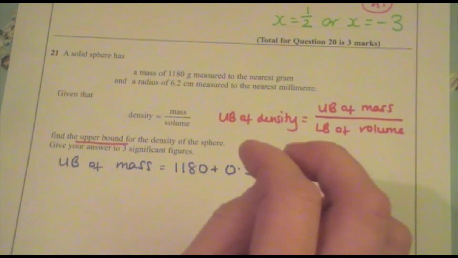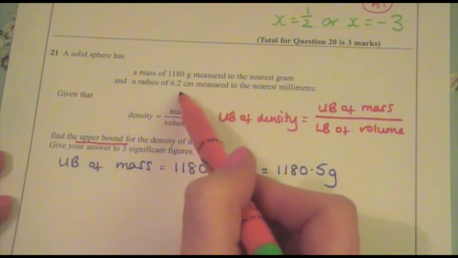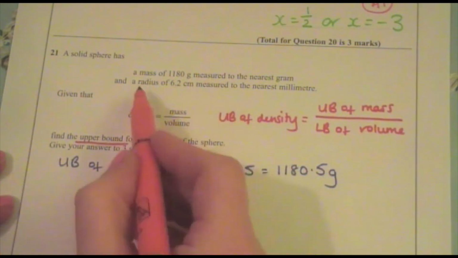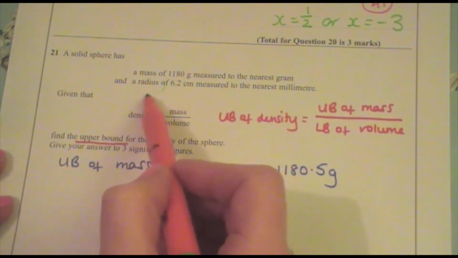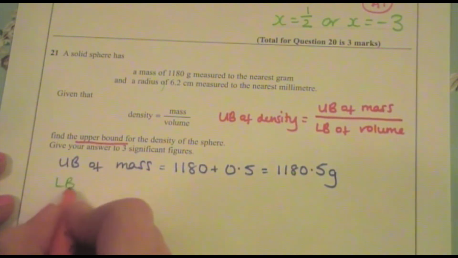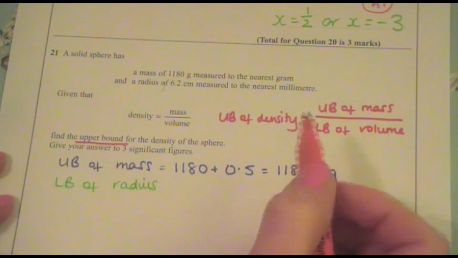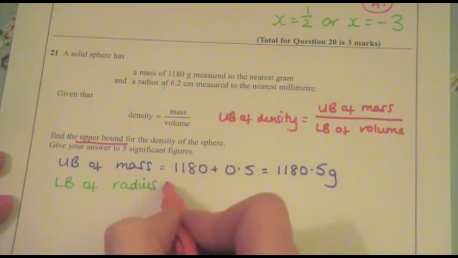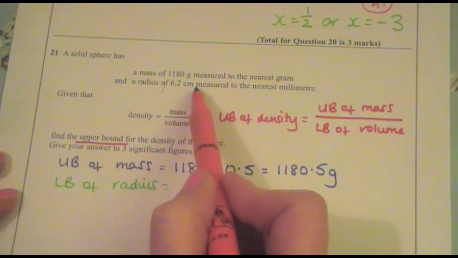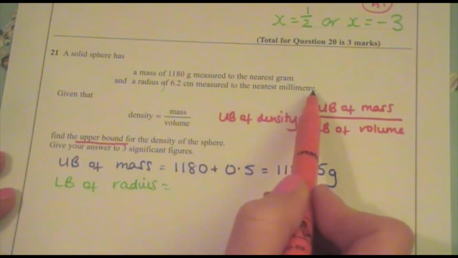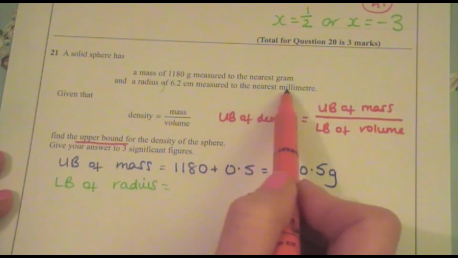Now, in order to find the upper bound of the volume, all I've been given is the radius. Okay, so I need to do, first of all, not the upper bound of the volume, sorry, the lower bound. So I need to first of all find the lower bound of the radius. Now, it tells me in the question that the radius was 6.2 centimetres measured to the nearest millimetre. So I'm going to have to take away half of that unit. So I'm taking away half a millimetre.